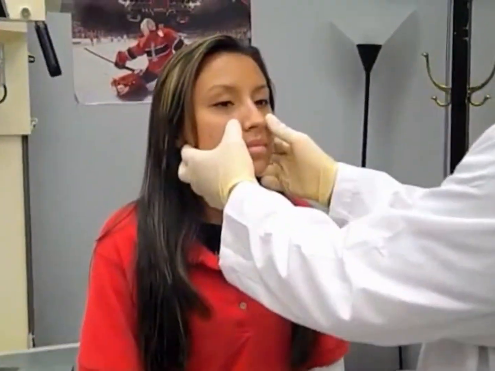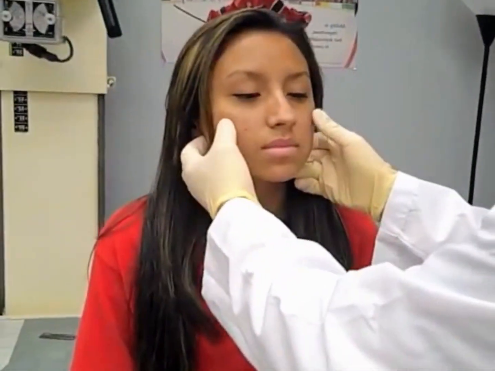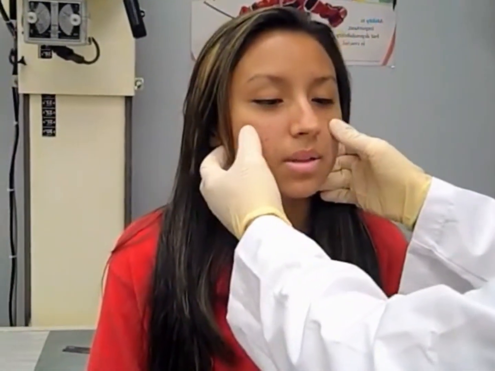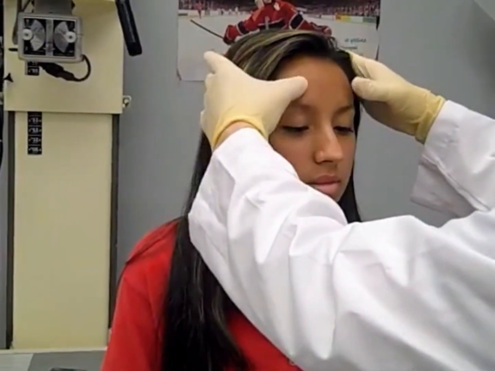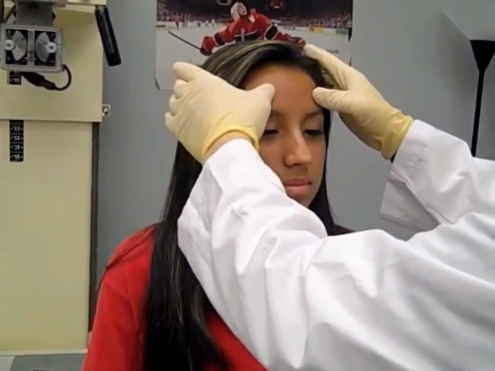Okay. I'm going to press on her sinuses here. That's her maxillary sinuses. Does that hurt? Just a little bit. A little bit? What about up here? Does that hurt? Right there. Okay, that's her frontal sinuses.